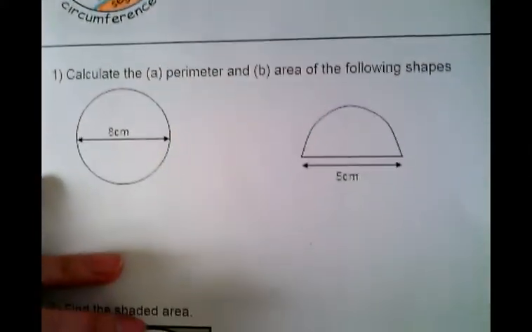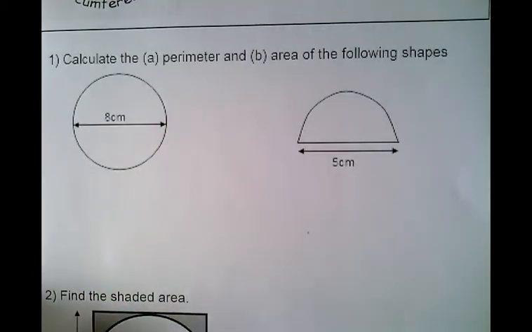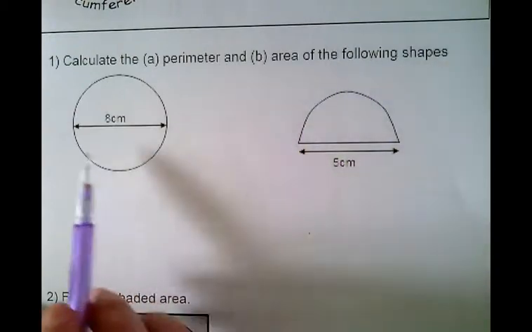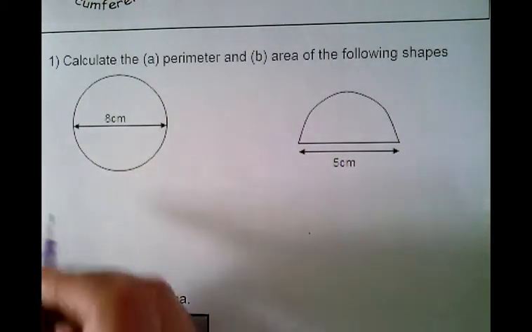Okay, we'll take a look at some questions then on circles. So question 1, calculate the perimeter and the area of the following shapes. So we'll take it one shape at a time. This first one, it's just a whole circle.